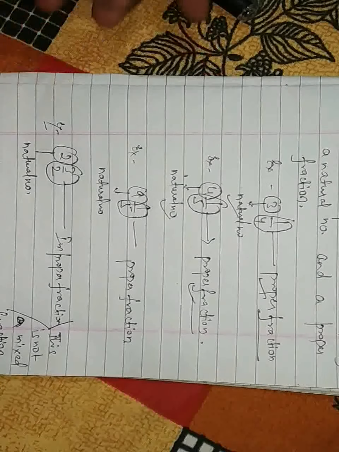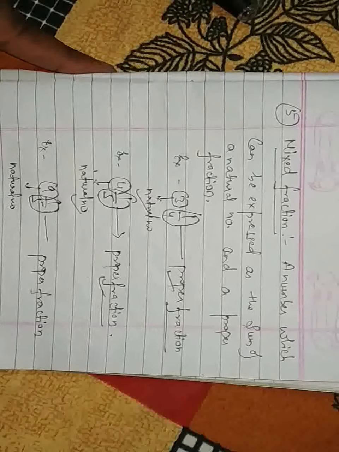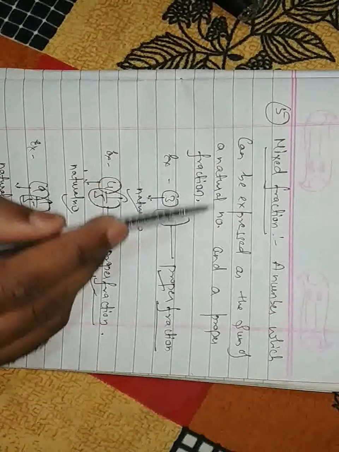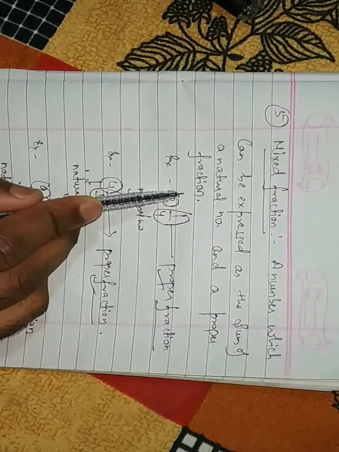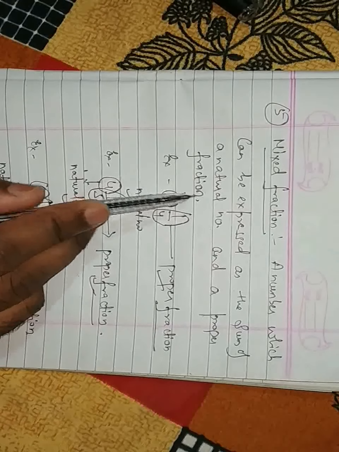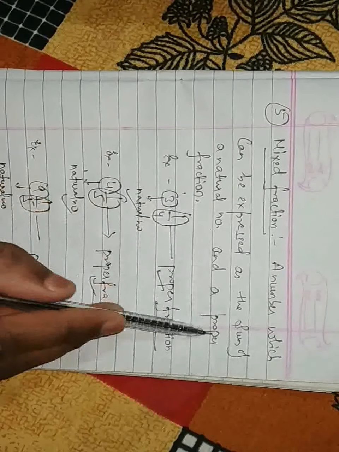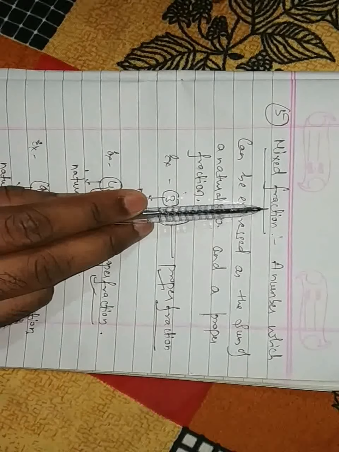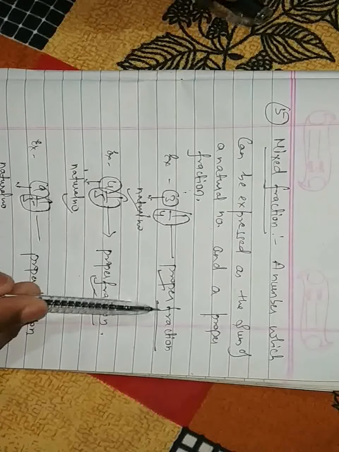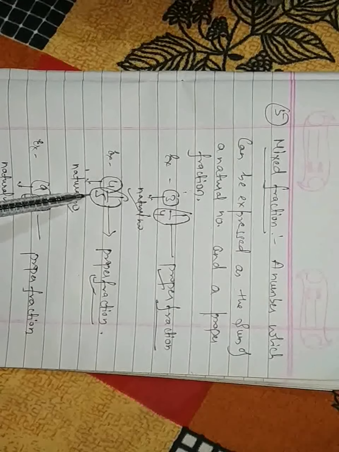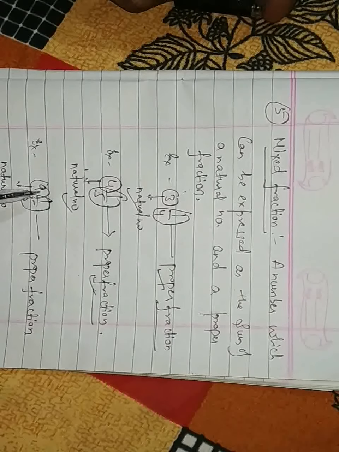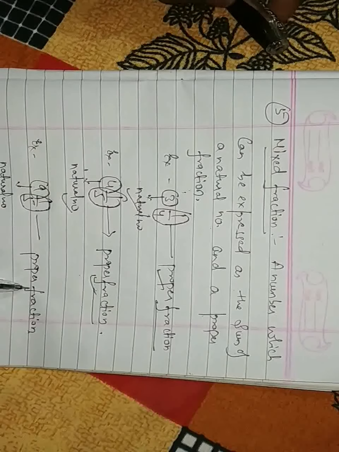Take a look once again. What is a mixed fraction? A number which can be expressed as the sum of a natural number and a proper fraction. Any number which we can show as a sum, that is in the form of addition, of a natural number and a proper fraction is called a mixed fraction. 3 integer 1 by 4 where 3 is a natural number and 1 by 4 is a proper fraction. 4 integer 1 by 5 where 4 is a natural number and 1 by 5 is a proper fraction. 9 integer 1 by 5 where 9 is a natural number and 1 by 5 is a proper fraction.